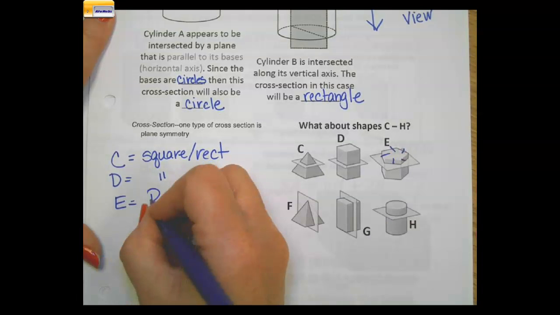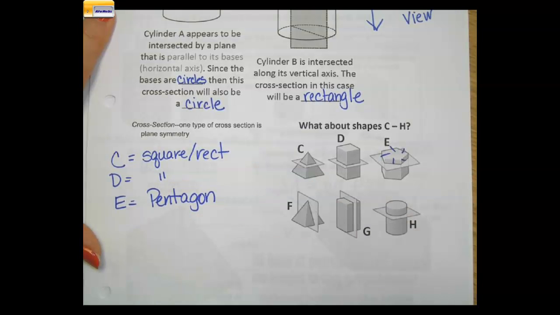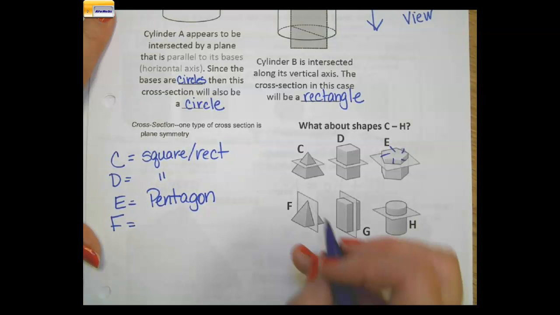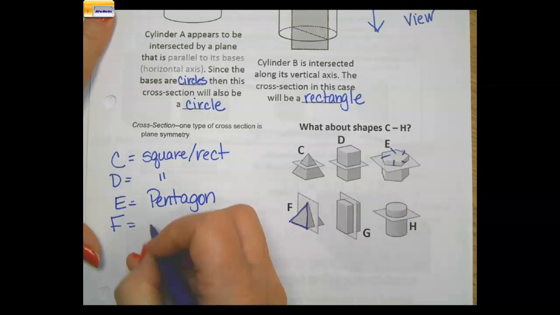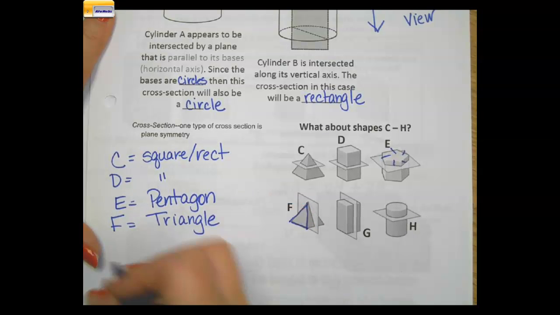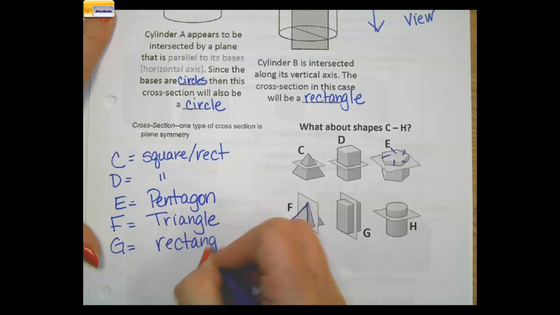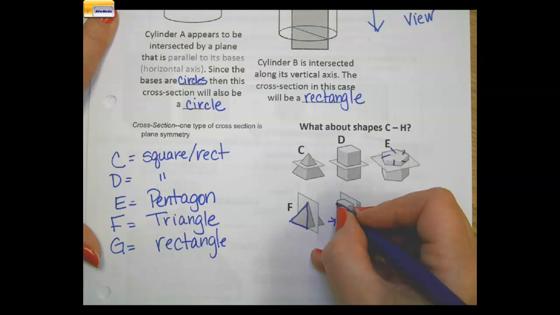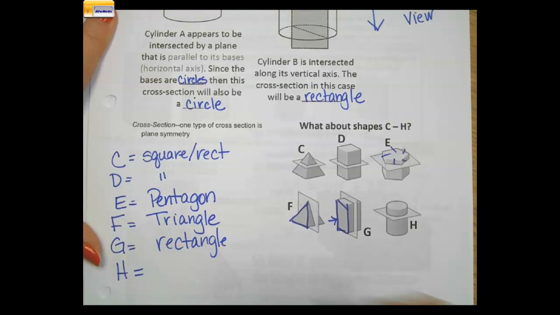A pentagon. F is side, so look at the side. Think about looking at it from the side. So if I was looking at the side, I'm looking at this space here. So that's a triangle. G is definitely a rectangle. I'm looking at that face. And then H, looking downwards, and so that's a circle.